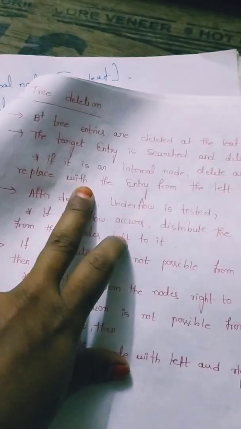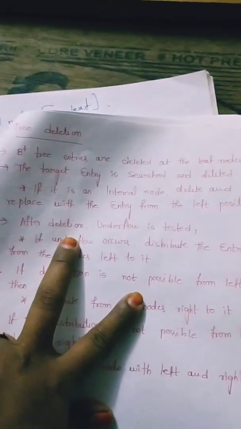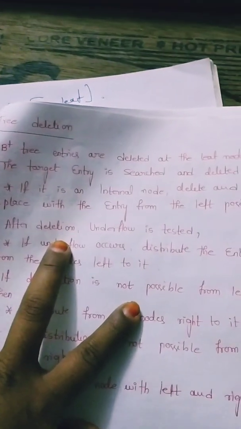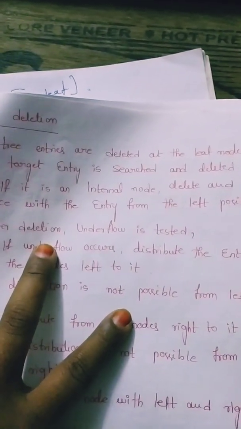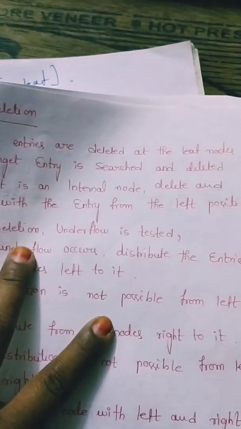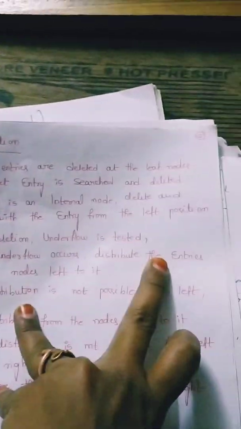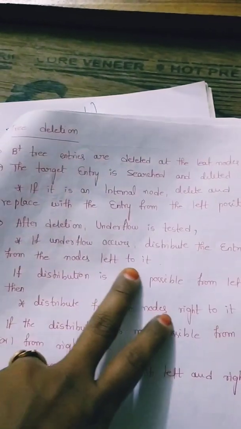If it is an internal node, delete it and replace it with the entry from the left position. If underflow occurs, distribute the entries from the nodes to the left of it.